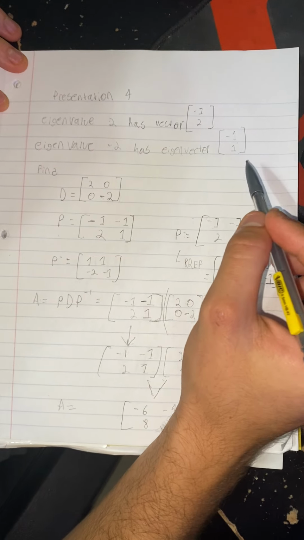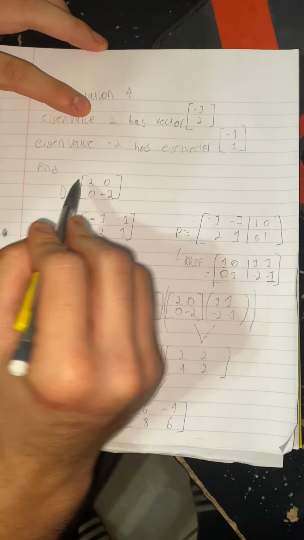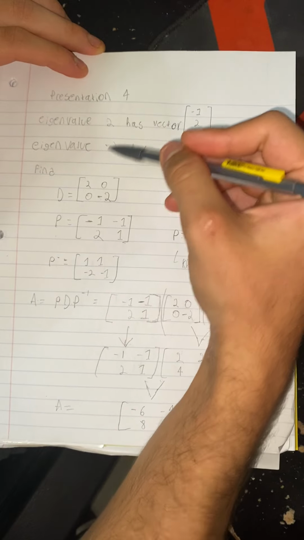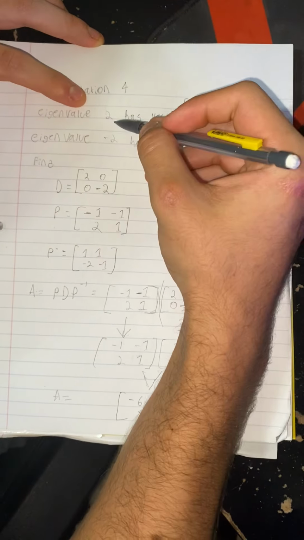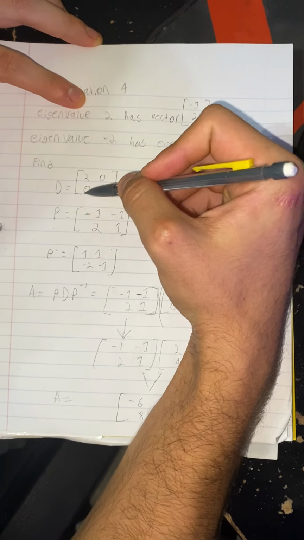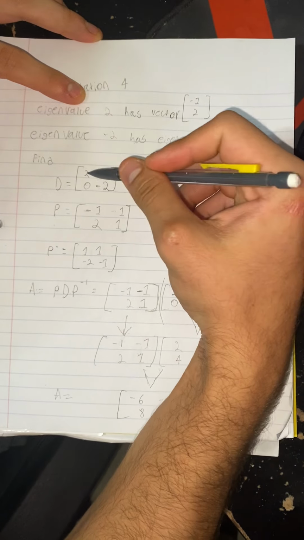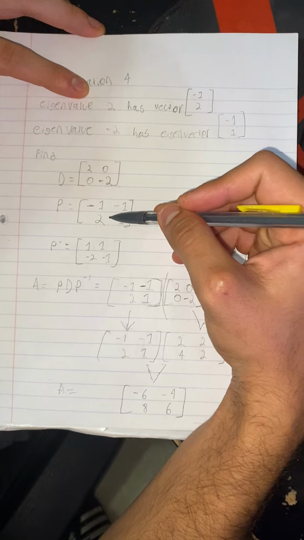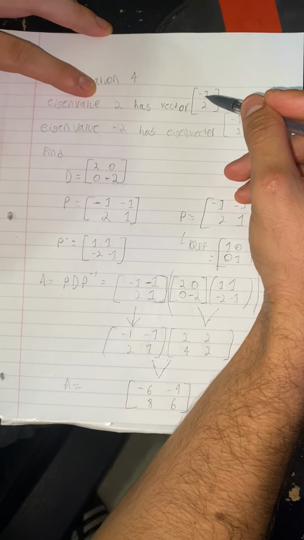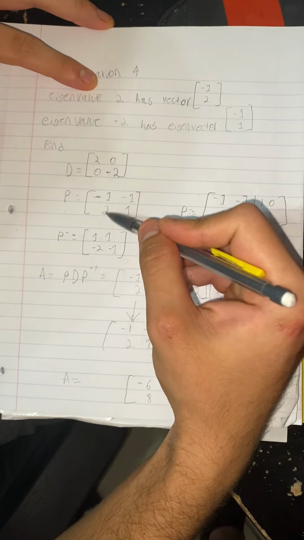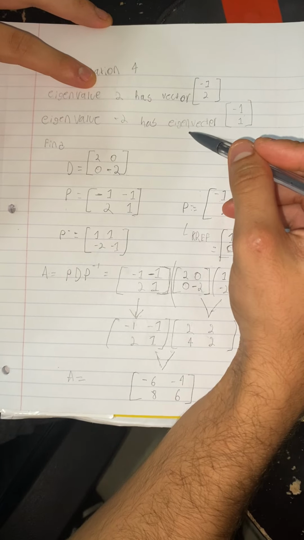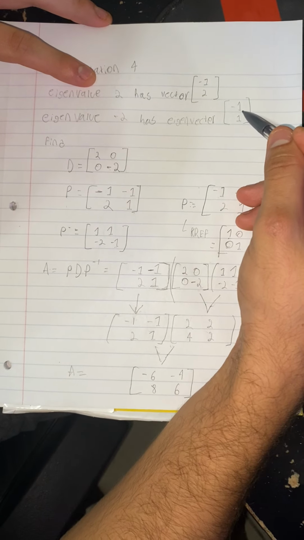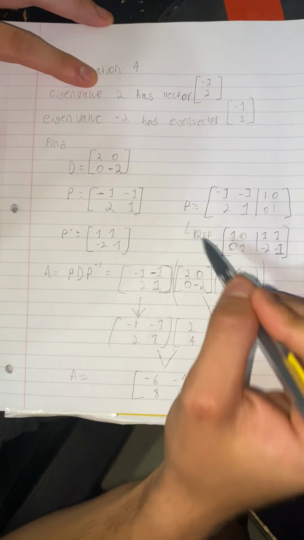So the diagonal would just be the eigenvalues that we were given, diagonalized. So we'll put 2 here, and 0, 0, and -2 diagonally. Our P matrix is going to be the eigenvector -1 and 2 in the first column, and our eigenvector for the second value, -1 and 1.